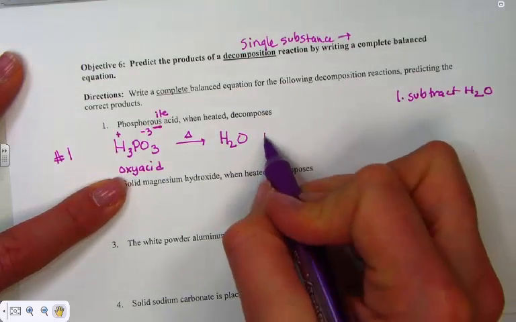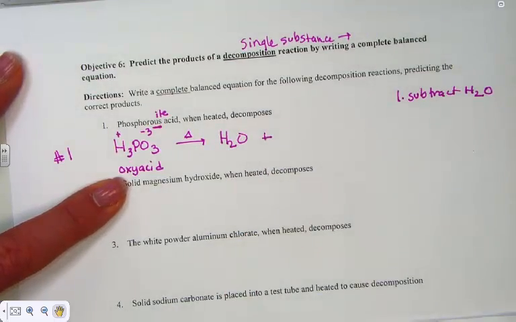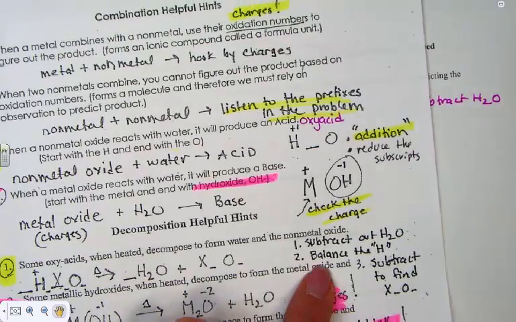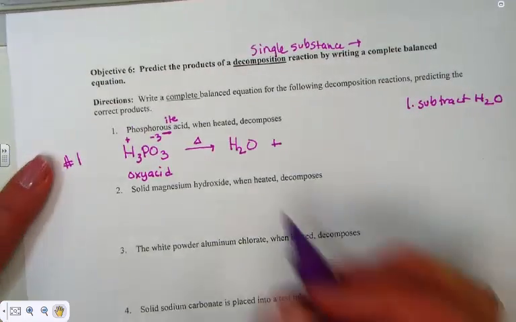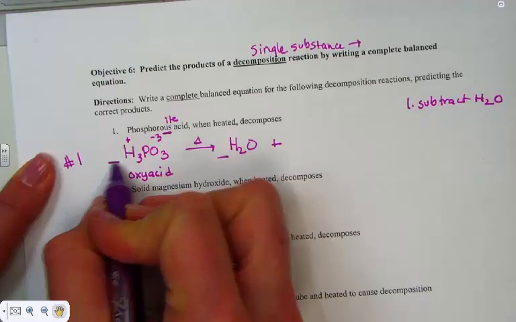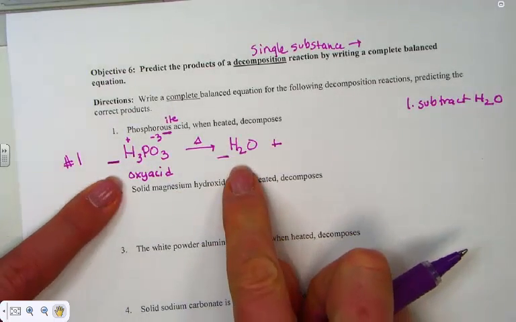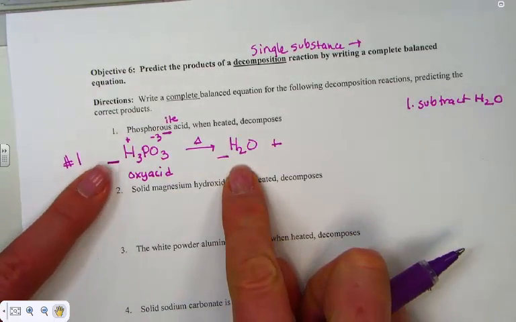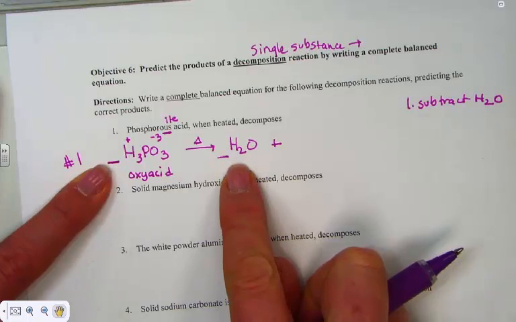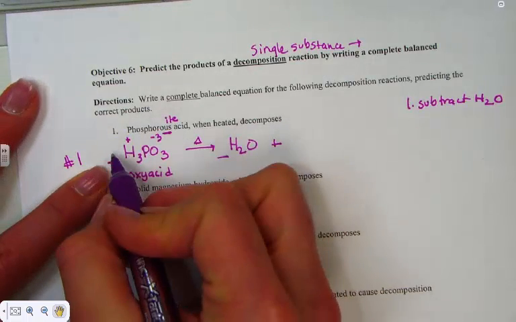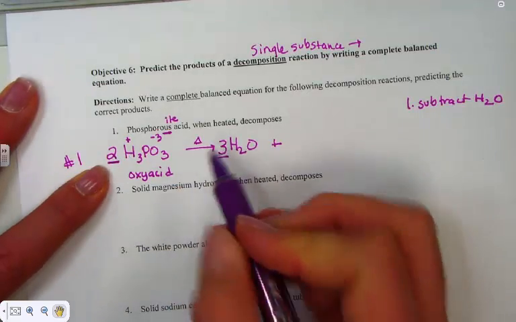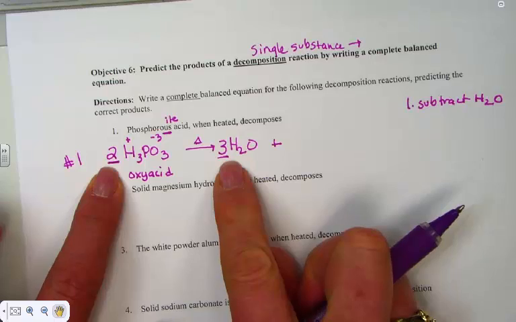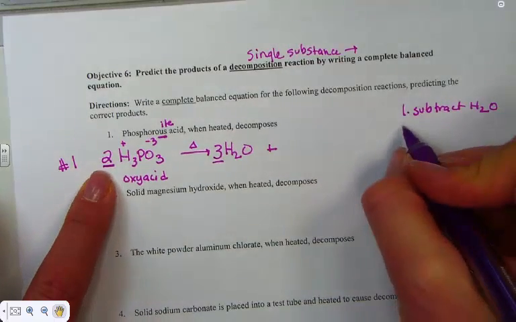When I remove the water, the first of my products, H2O, it then tells me on my helpful hint page to balance the hydrogens. Balancing the hydrogens means using coefficients, let's get the H's working. If I have 3 on the left and 2 on the right, we need to turn them both into 6s. I know that I need to double the left side and place a 3 in front of the water, giving me the H's each at 6.